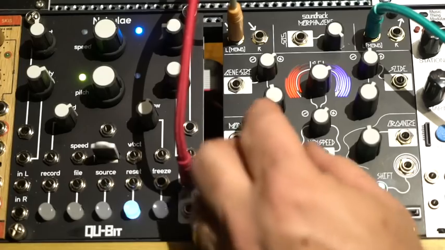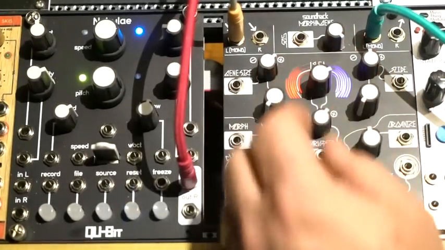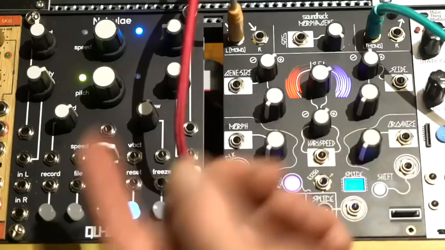Okay, let's do one more for each of these, and I'm going to demonstrate how to record over into the Morphagene as well.